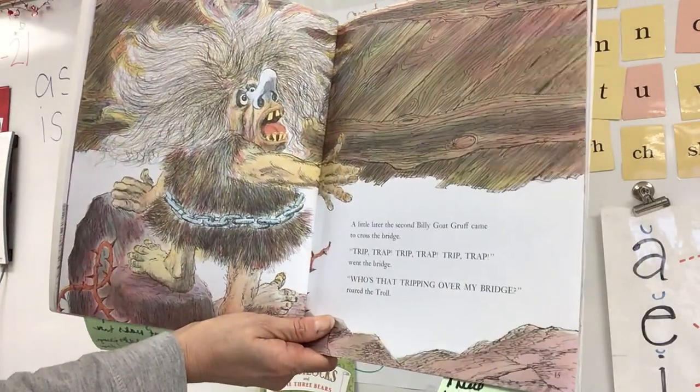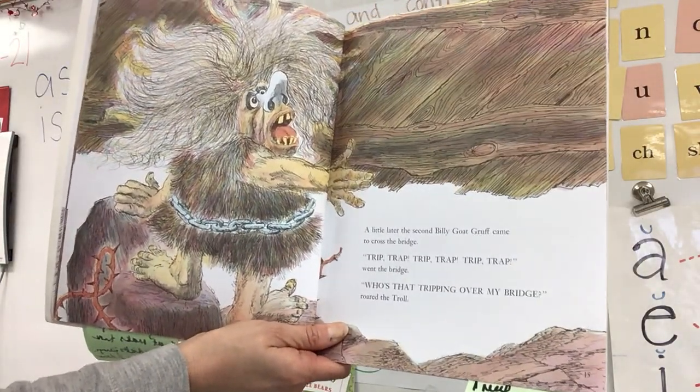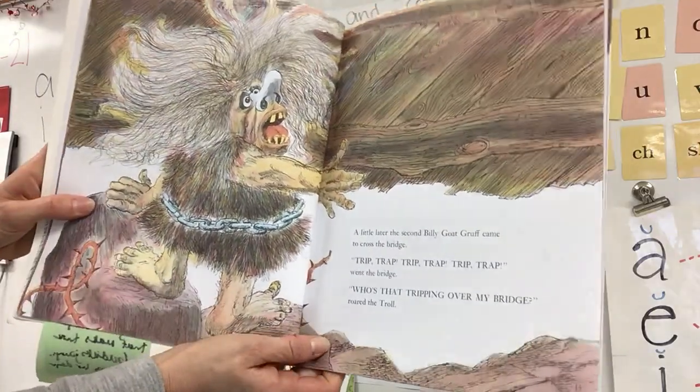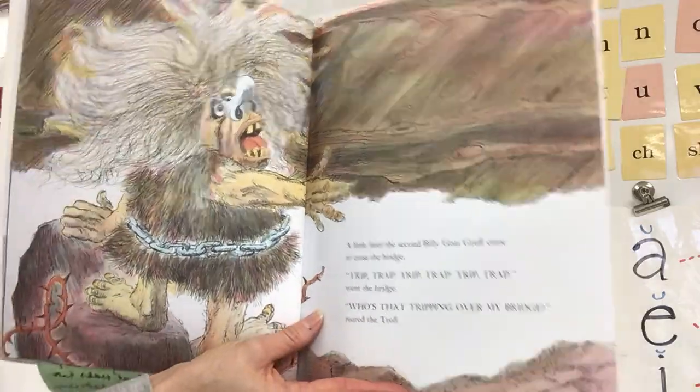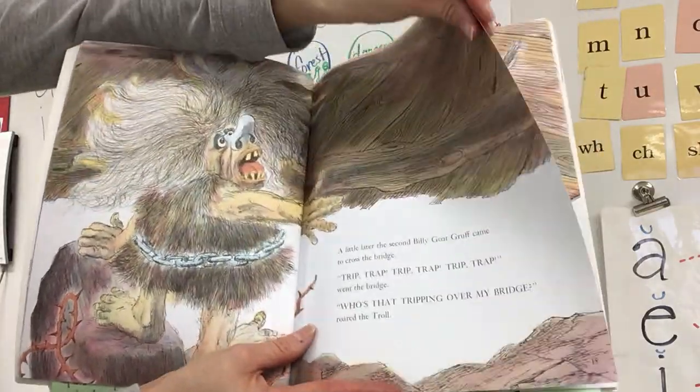A little later, the second billy goat, Gruff, came to the bridge. Trip, trap, went the bridge. Who's that tripping over my bridge? Roared the troll.